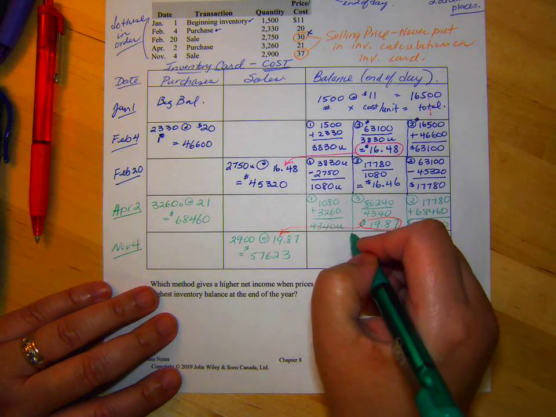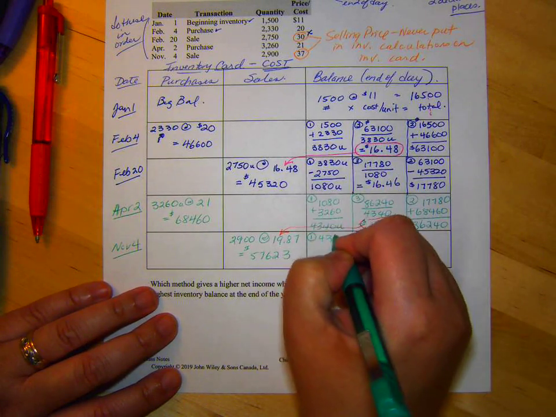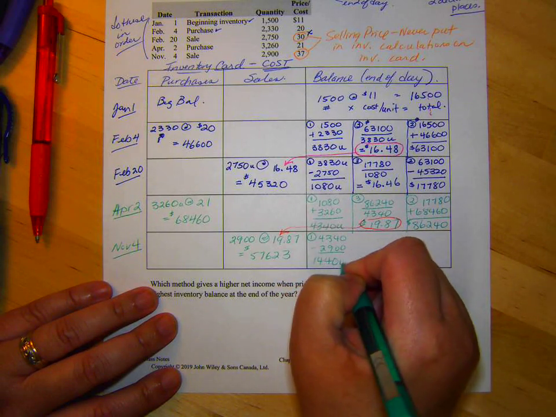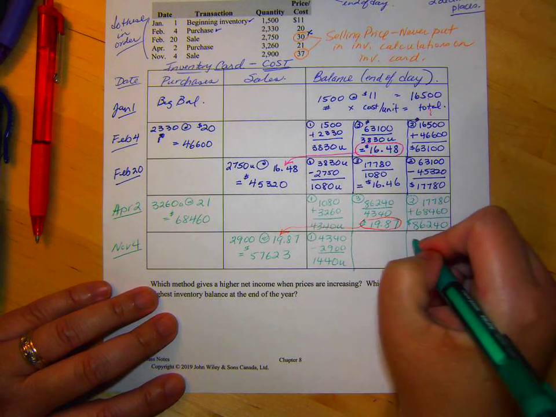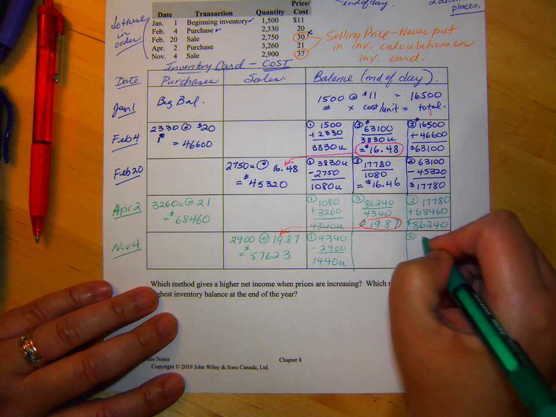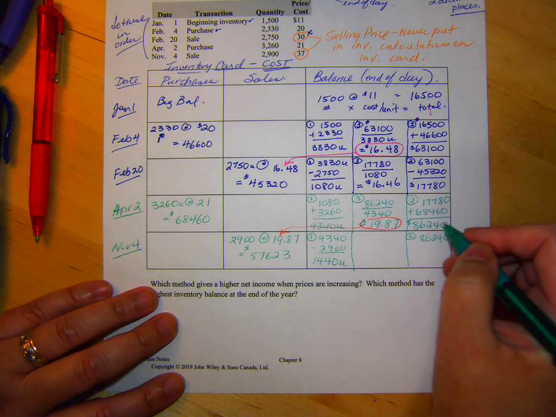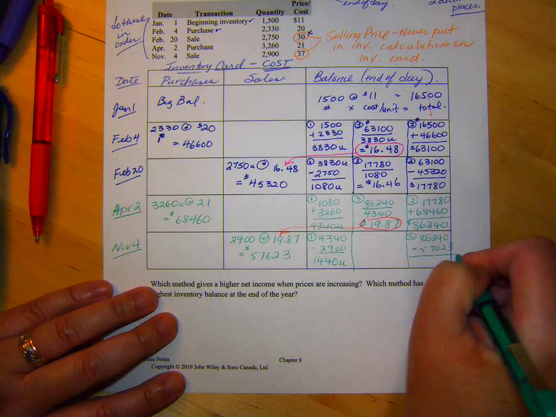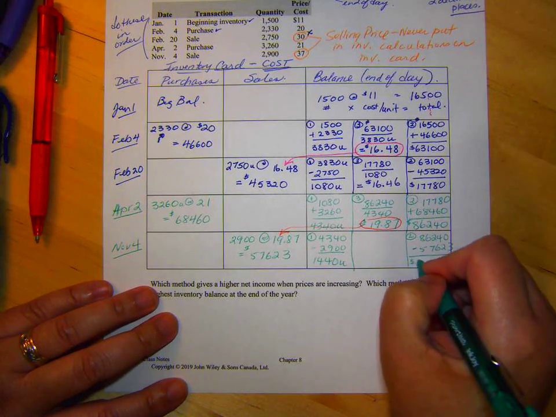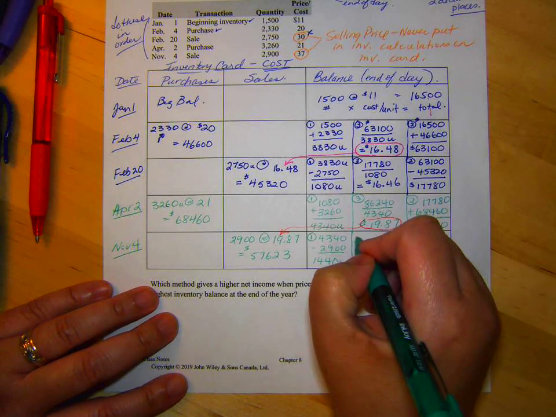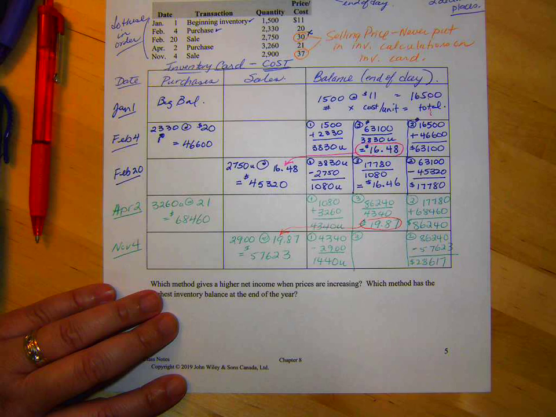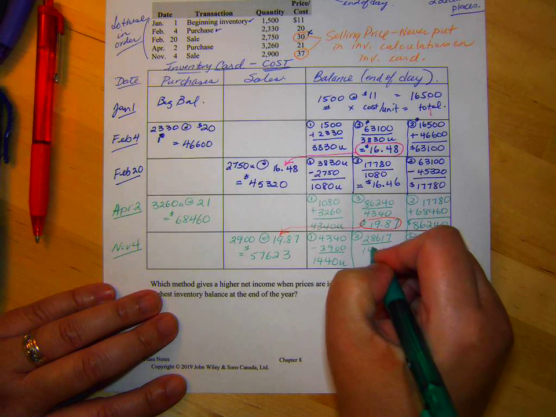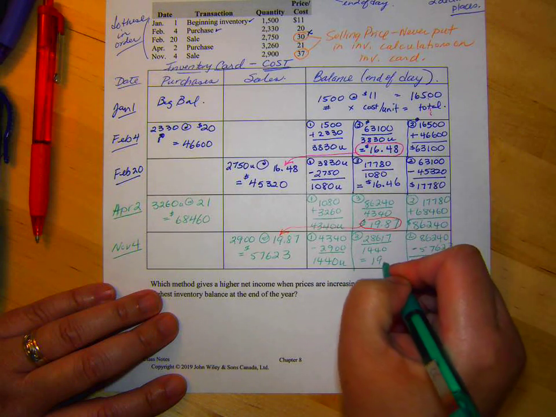So at the end, I have 4,340 minus 2,900 is 1,440 units. And we had 86,240 minus 57,623 gives us 28,617, and my weighted average cost per unit is the 28,617 divided by 1,440, which is 19.87, so it stayed the same.